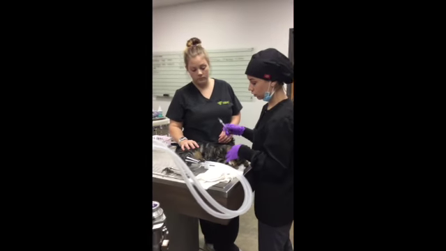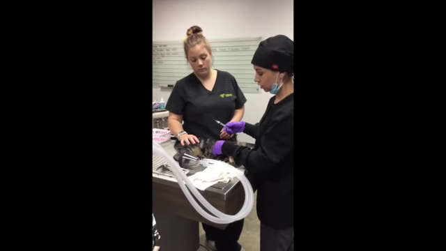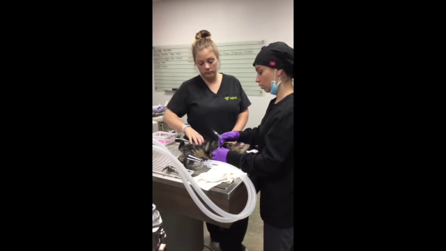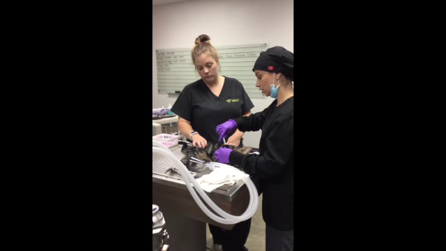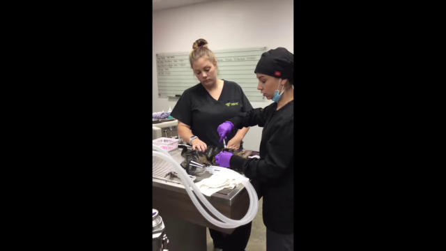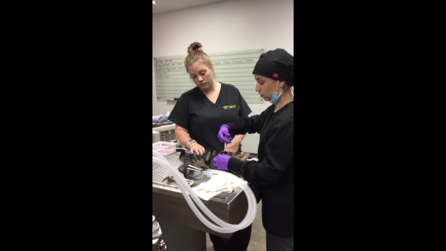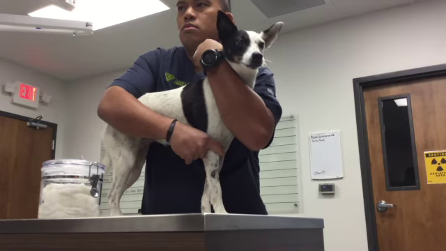To demonstrate our sub-Q injections, we're going to use penicillin as our sub-Q. So I take a pinch of skin above the shoulder and I make a triangle. And so at the base of that triangle, I'll insert my needle, aspirate to make sure that there's no blood and that there's negative pressure. And then I insert the drug.